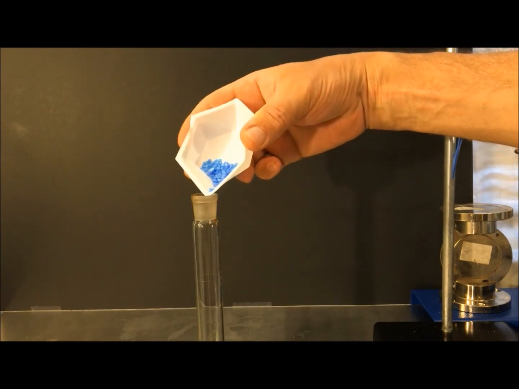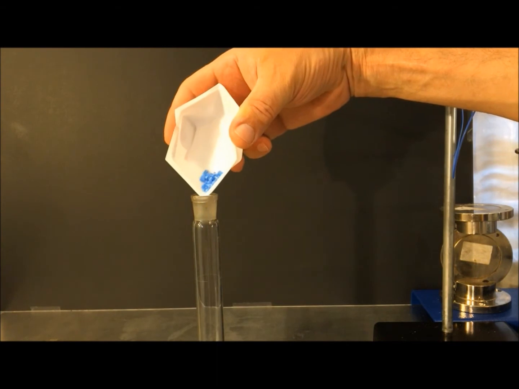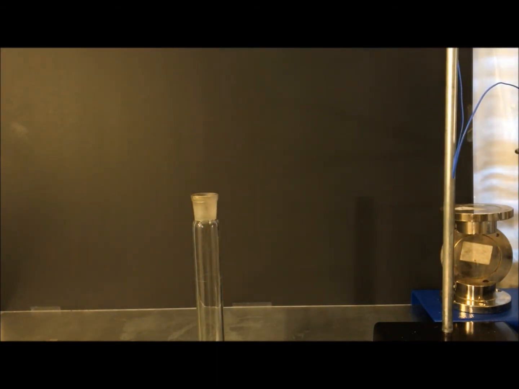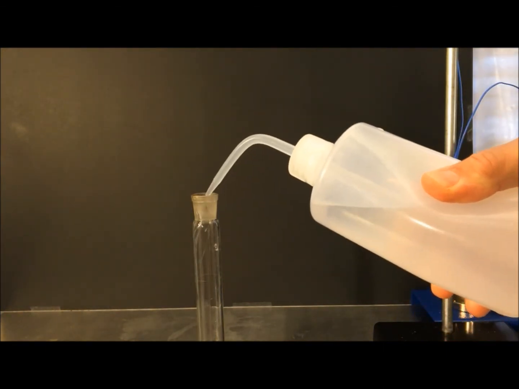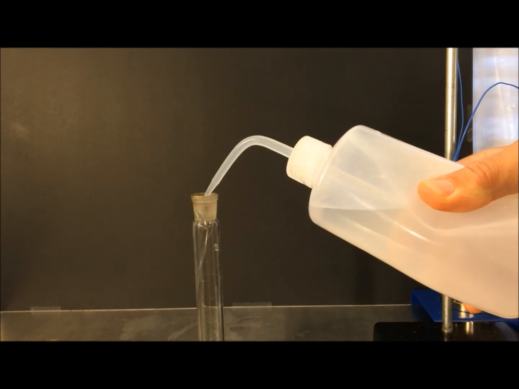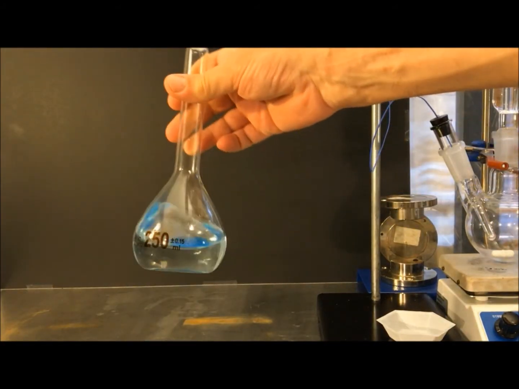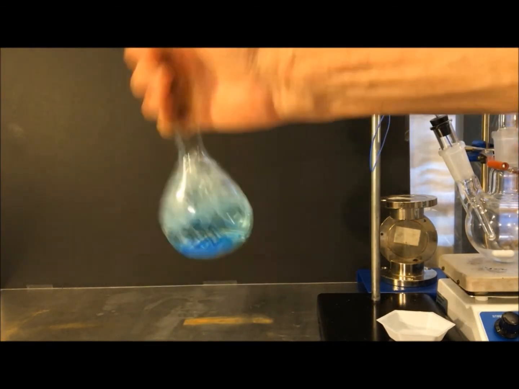And we'll add that to a volumetric flask with some distilled water in it. And then shake till dissolved. Now here's an important safety tip, kids.